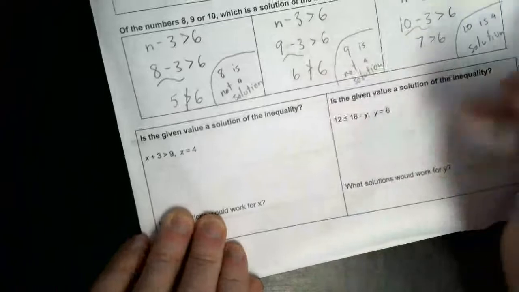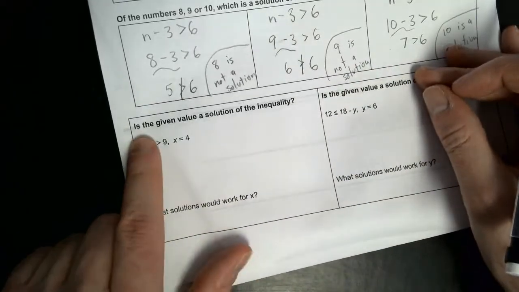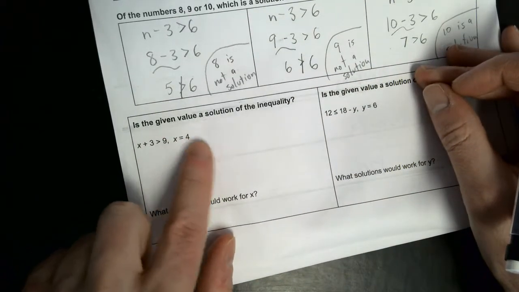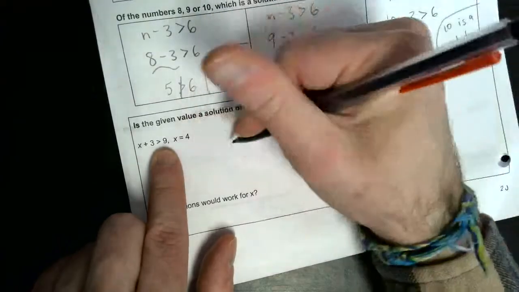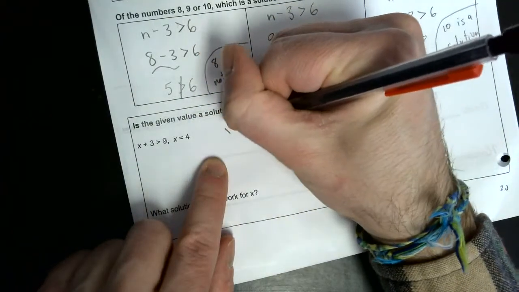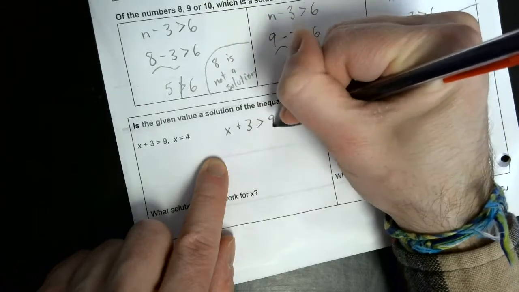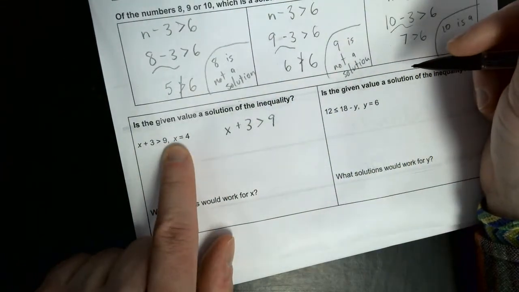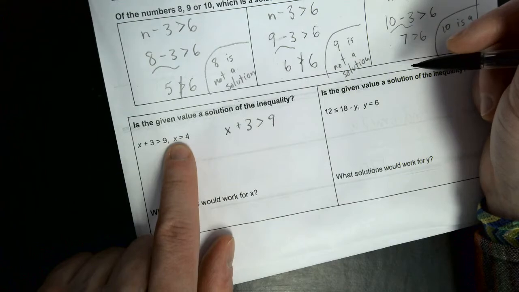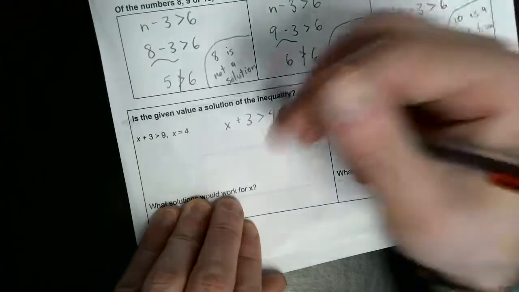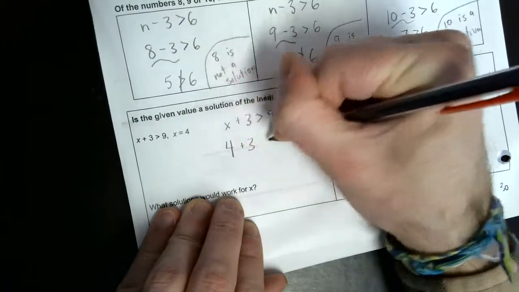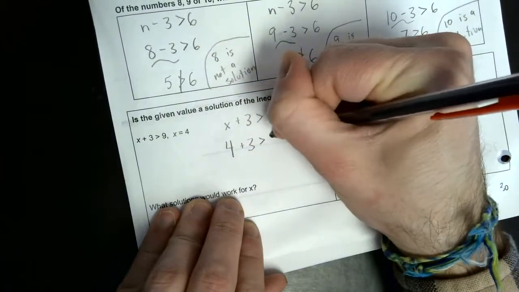So we're going to do kind of the same thing, but we're only going to check one number. Is the given value a solution of the inequality? So we're going to check using this inequality. We're going to write the inequality down. X plus 3 is greater than 9. We're going to see if this works when X is 4. So let's put 4 in. 4 plus 3 is greater than 9.